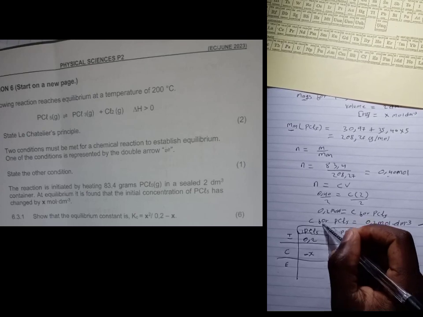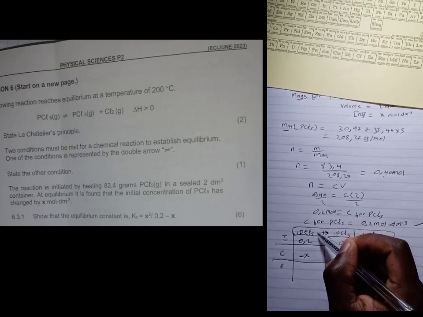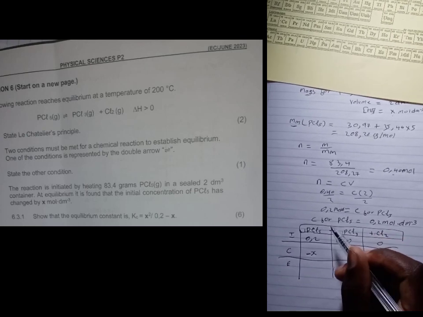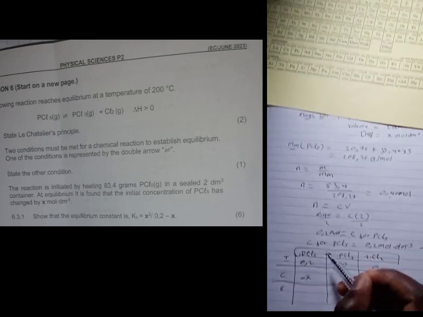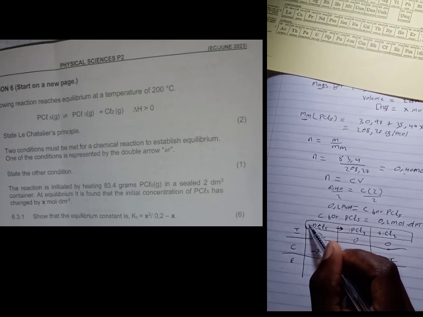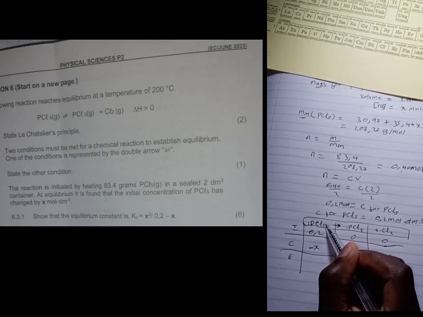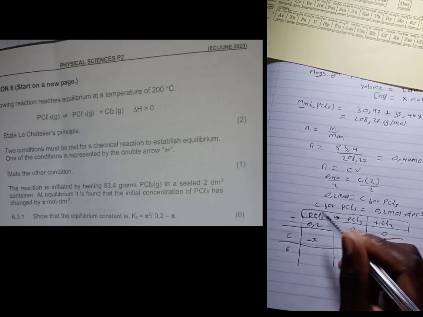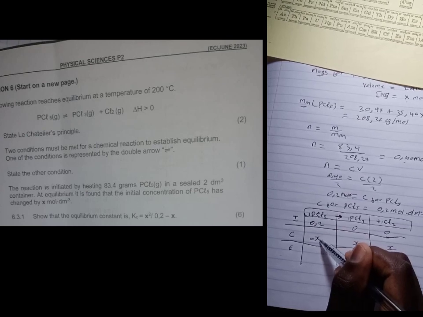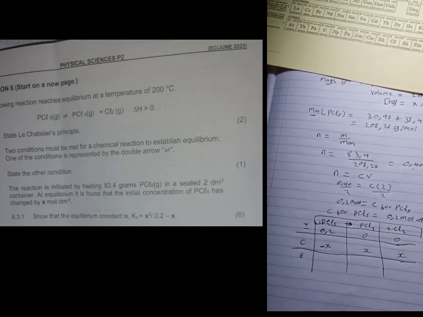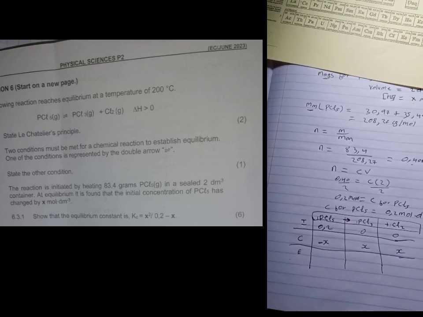Since our reactant coefficient is only one, we have only one x. If the coefficient for PCl5 was 2, you would say minus 2x, and if it was 3, minus 3x, etc.